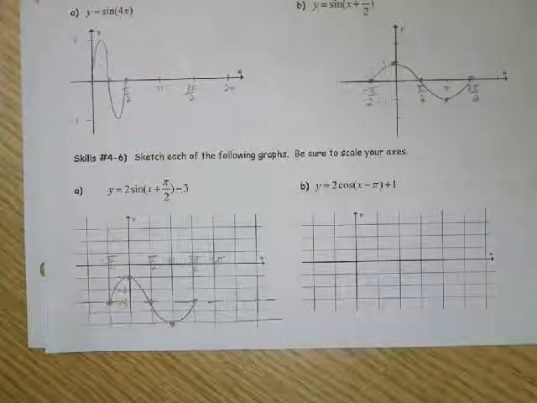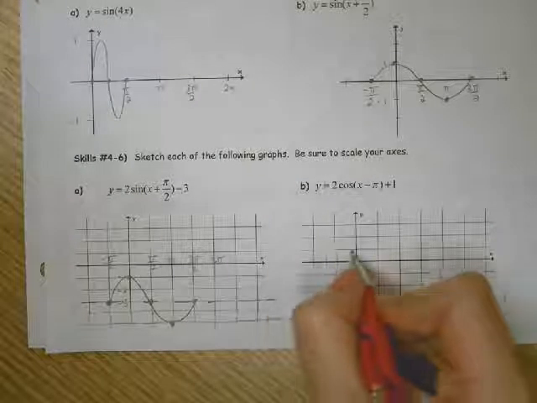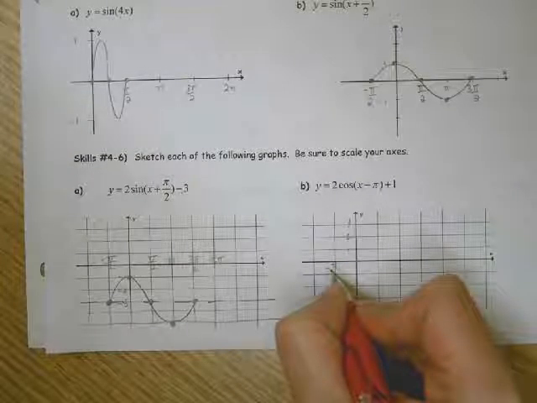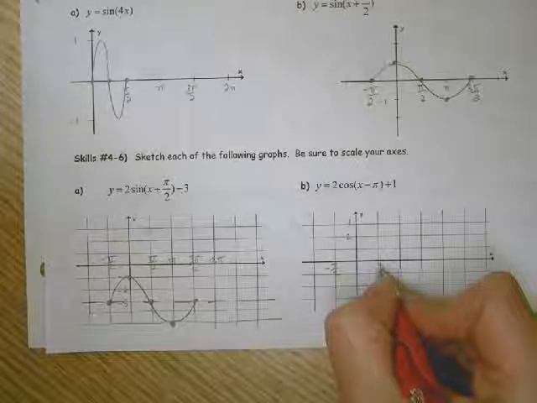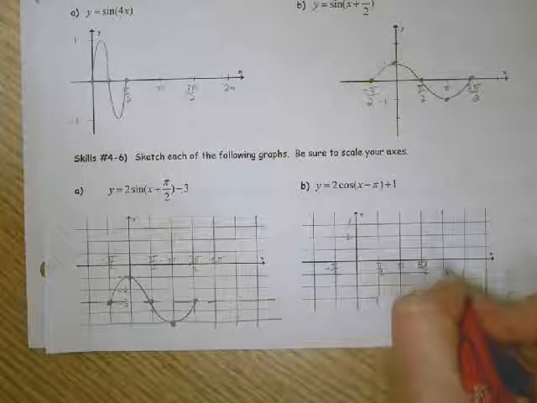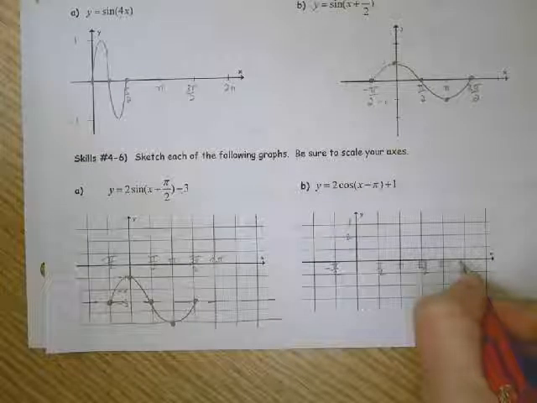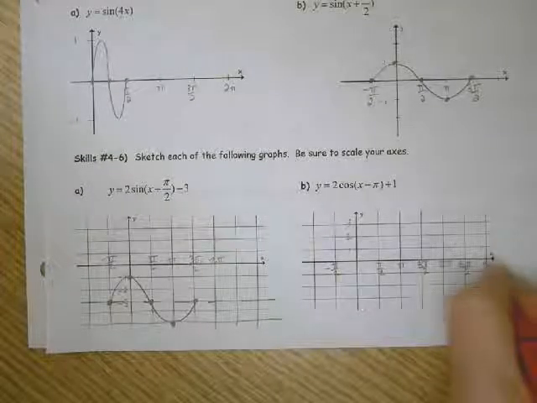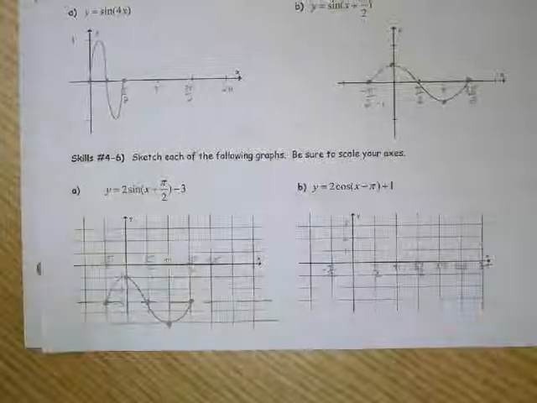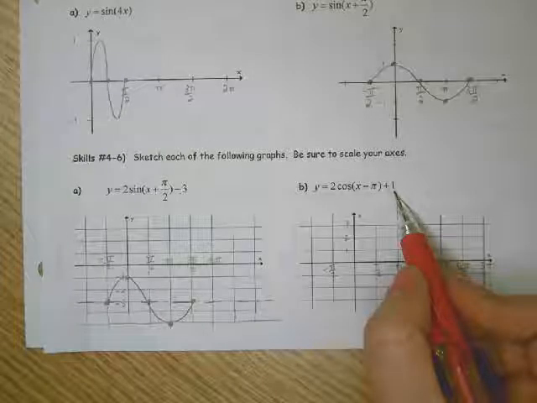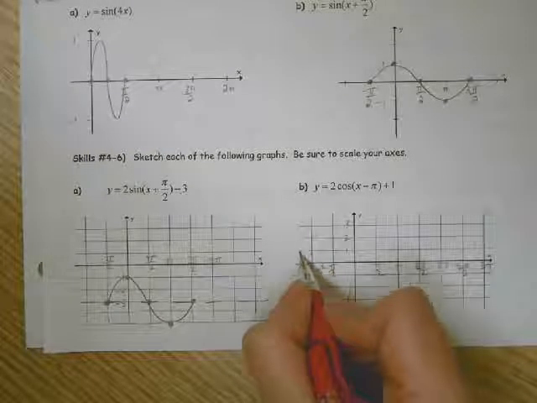The cosine graph, so I'm going to stick with the scale of 1. This is going to be negative pi over 2, positive pi over 2, pi, 3 pi over 2, 2 pi, 5 pi over 2, and 3 pi. Cosine graph can be a little bit more difficult to deal with. So you want to draw that midline again.